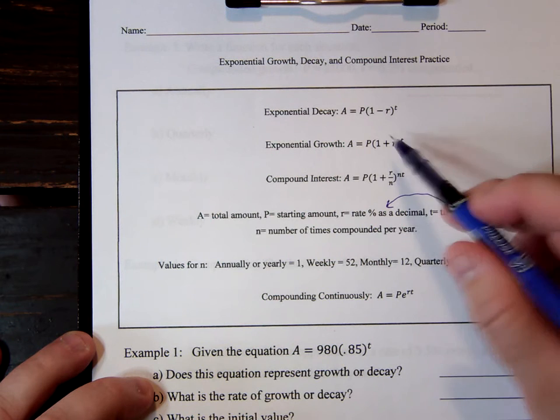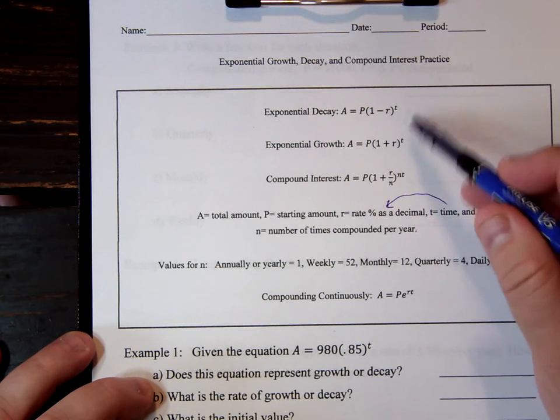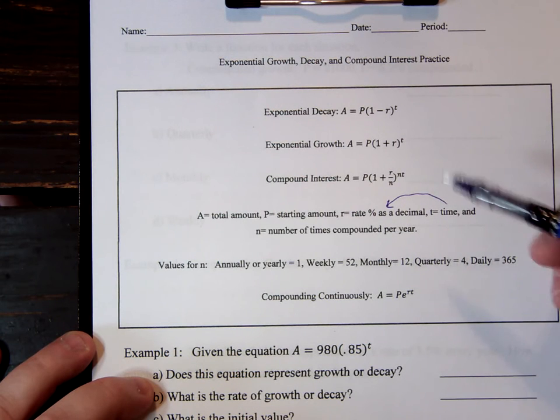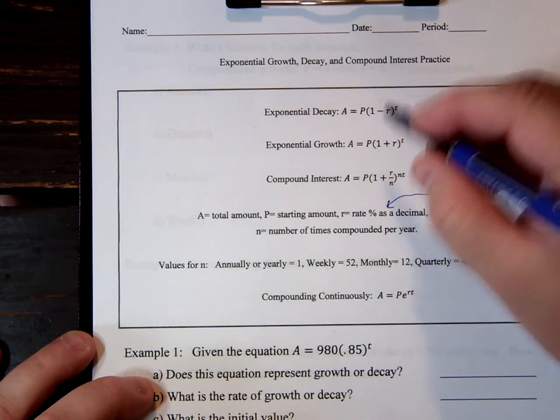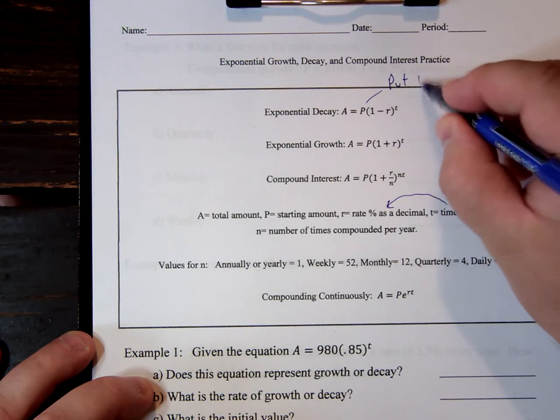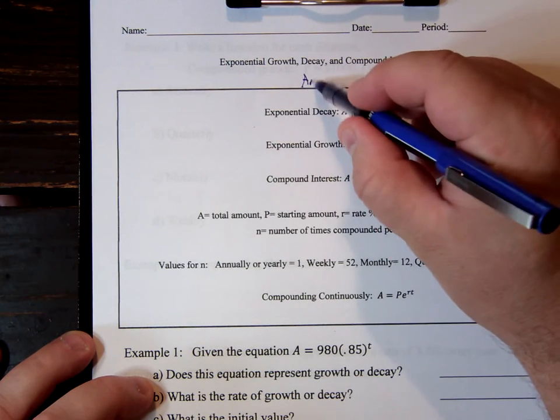and it's important that that time matches that rate. So if the rate is per year, your time will be in years. If your rate is per week, your time is in weeks. If your rate is per day, time is in days. Growth is the same thing. What you P put in, right? A is the amount you get at the end.